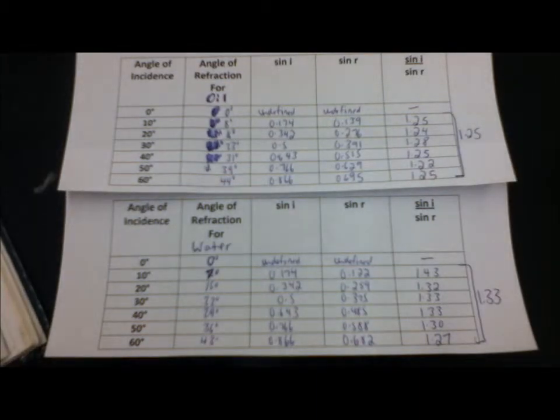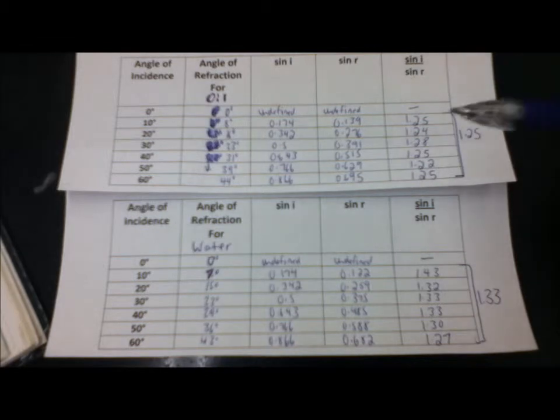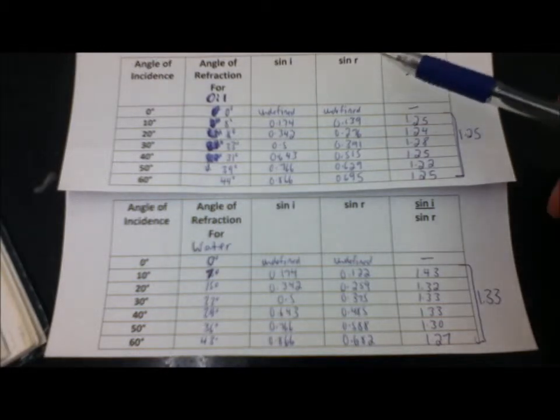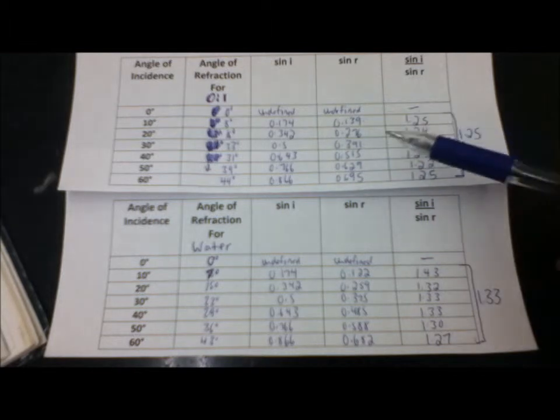And then G, could the method used in this activity be used to distinguish between two liquids that appeared to be identical? And absolutely, all you have to do is just follow the procedure that we just did. Send a bunch of incident light rays through the material, and then measure out the angles of refraction. You mathematically analyze it like we did here.